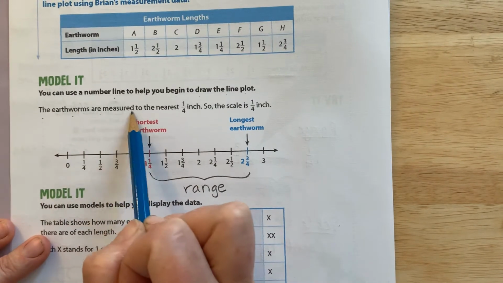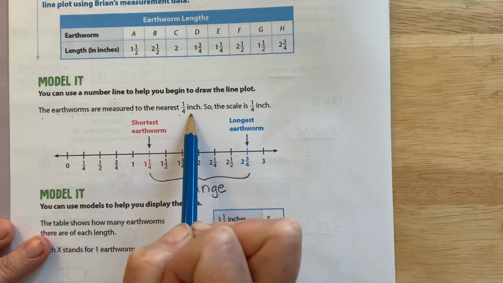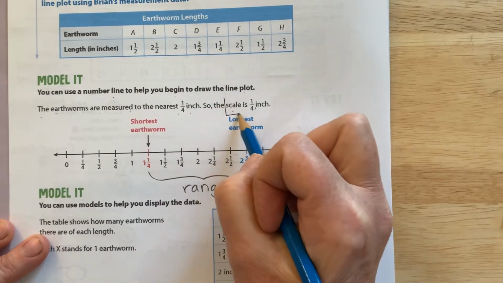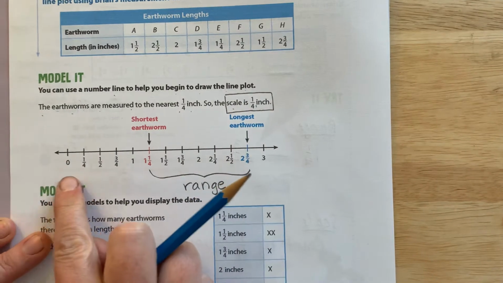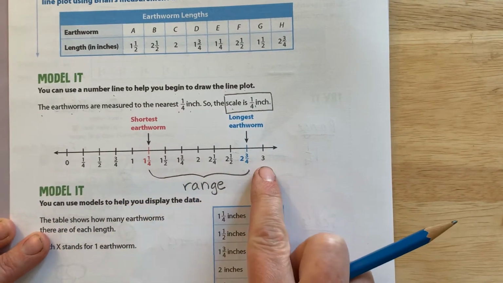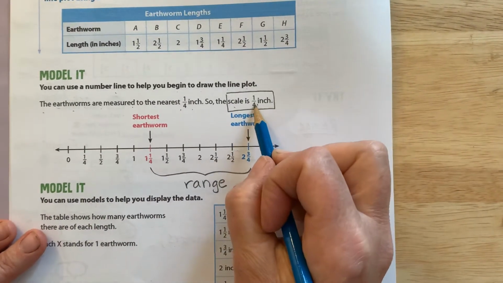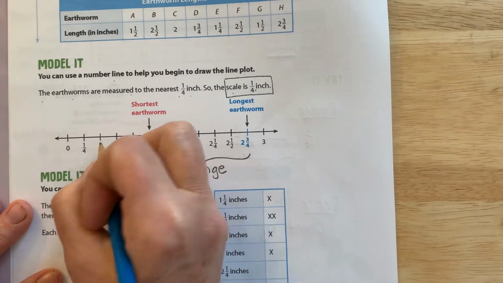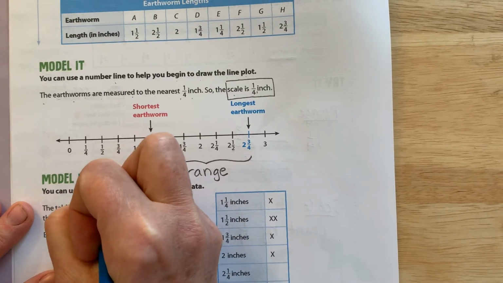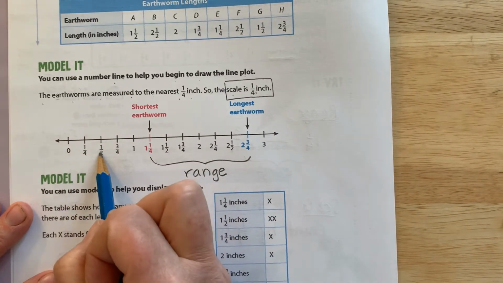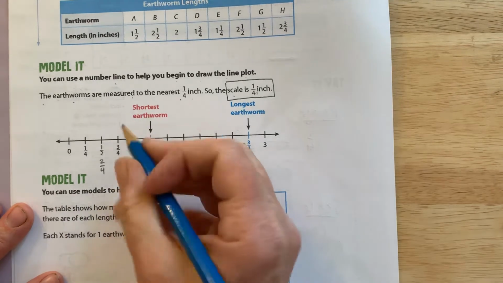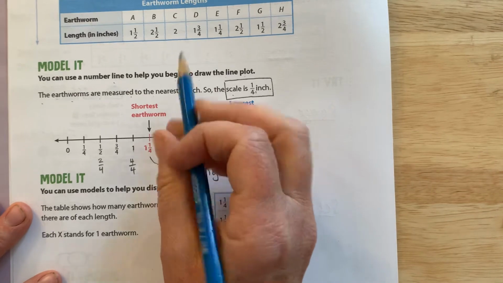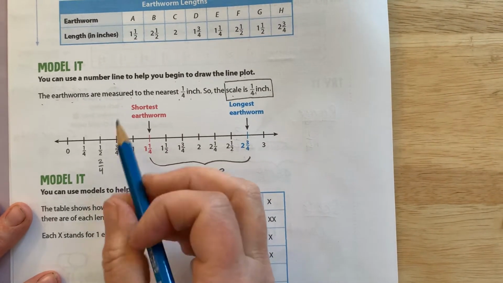The earthworms are measured to the nearest 1/4 inch. So the scale is 1/4 inch. We just talked about that. So when we make our line plot, our number line, we have to count by 1/4. So notice that they do 1/4. Remember, 1/2 is the same as 2/4, right? 1/4, 1/2, 3/4, 1. Remember, that is the same thing as 4/4. So we are still counting by fourths. We just use their equivalent names.